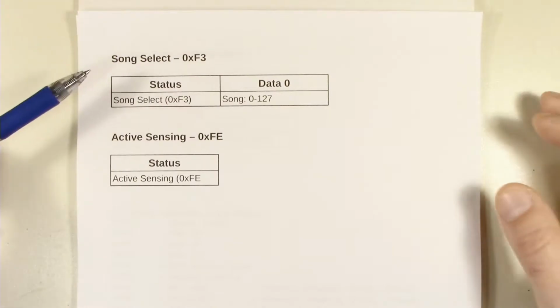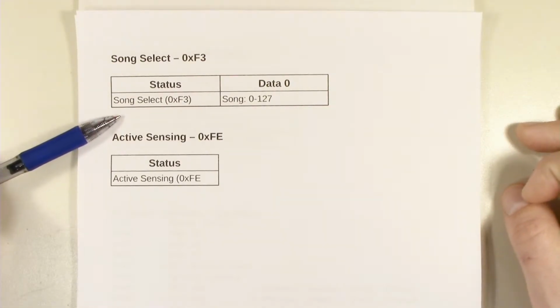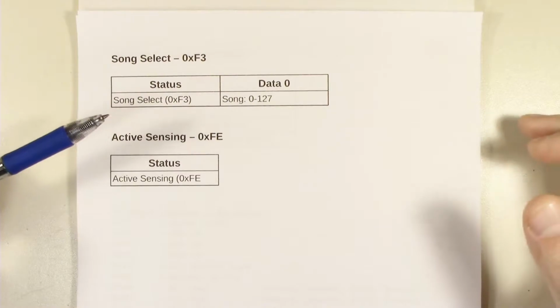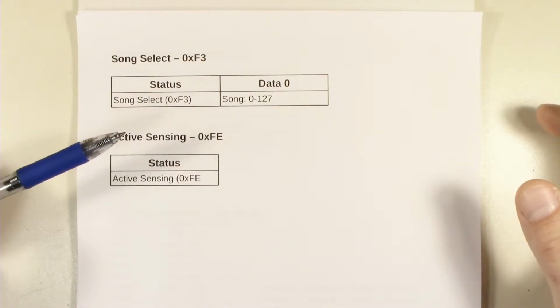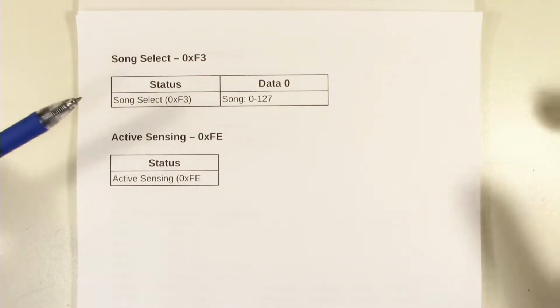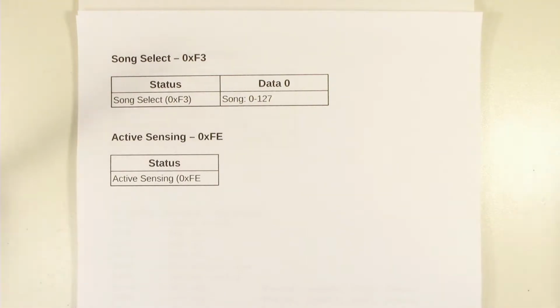So that's song select. I'm not sure how much it's used in modern setups, but it's useful. It lets you remote control choosing between songs. So that's cool.